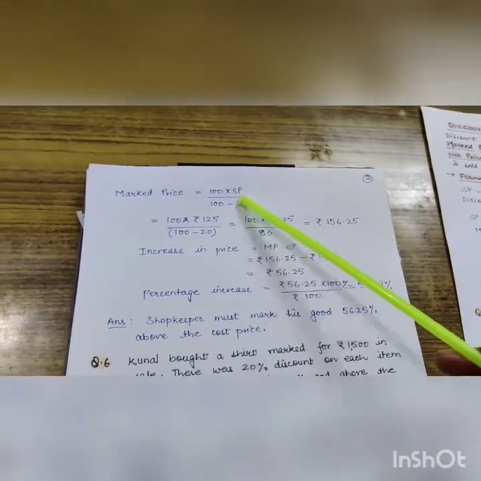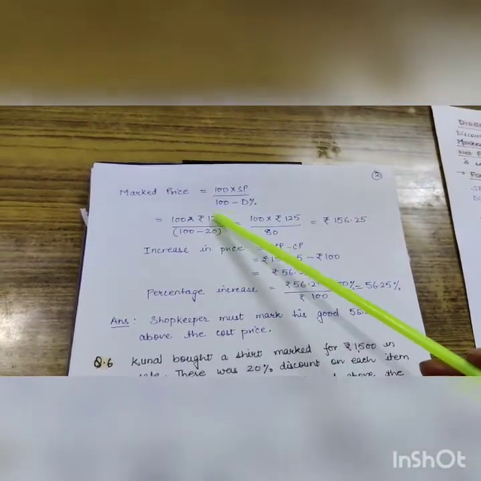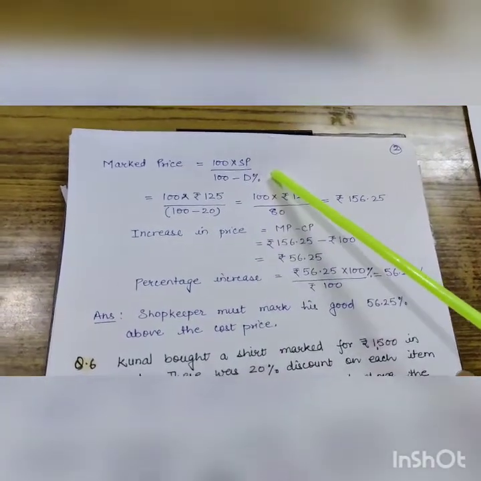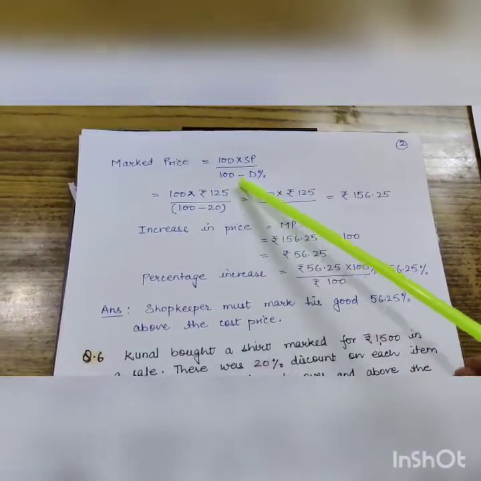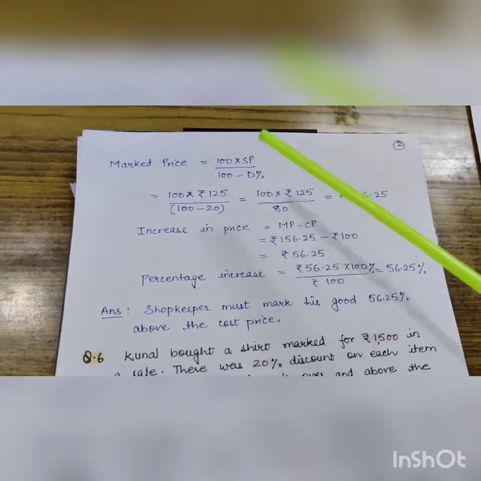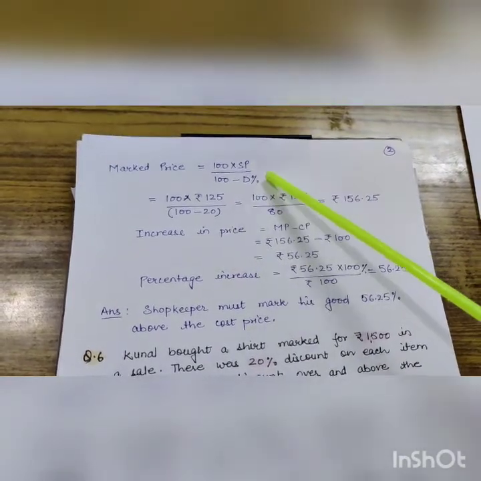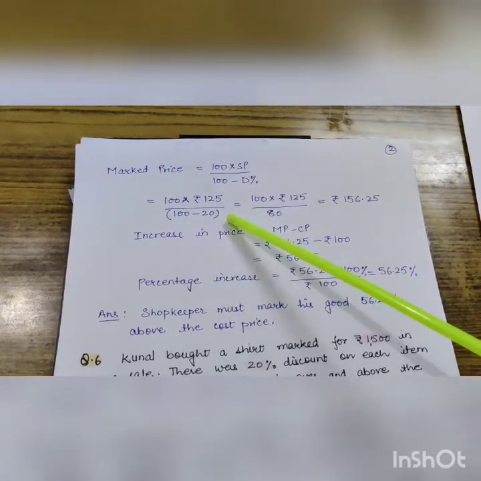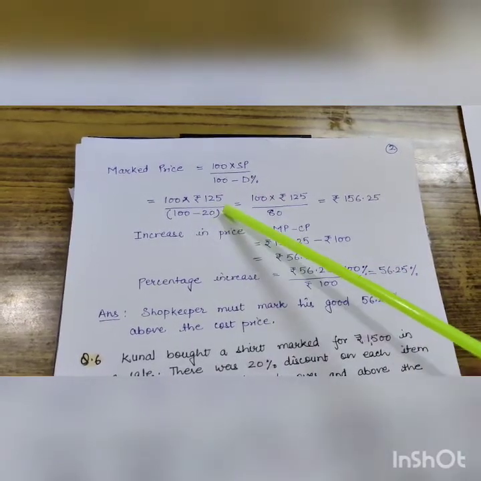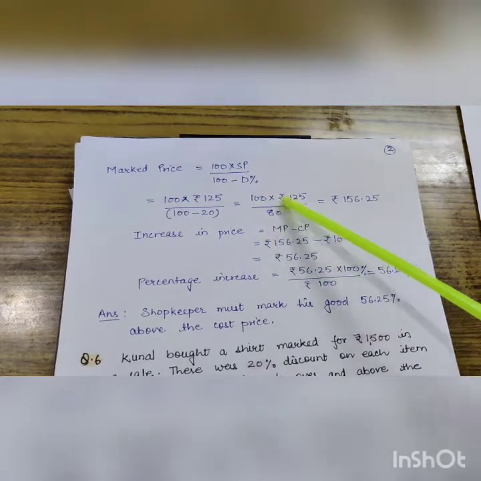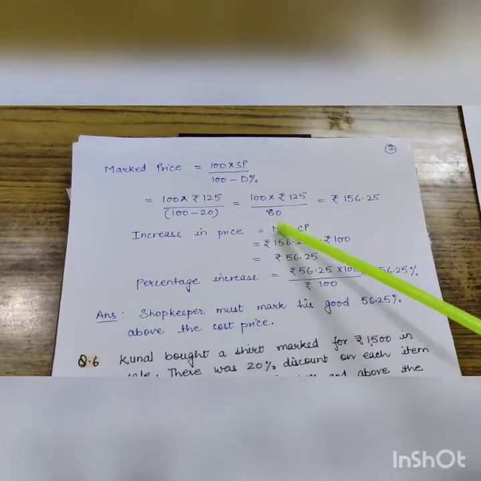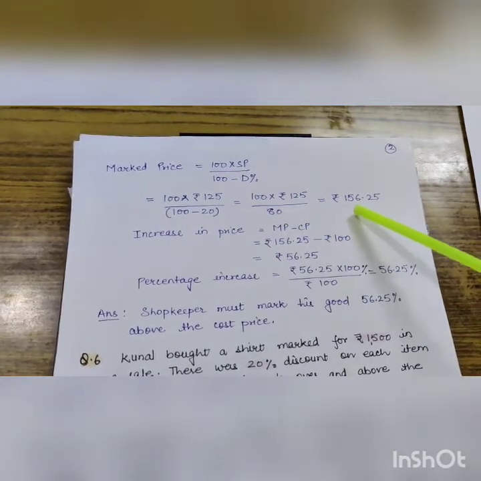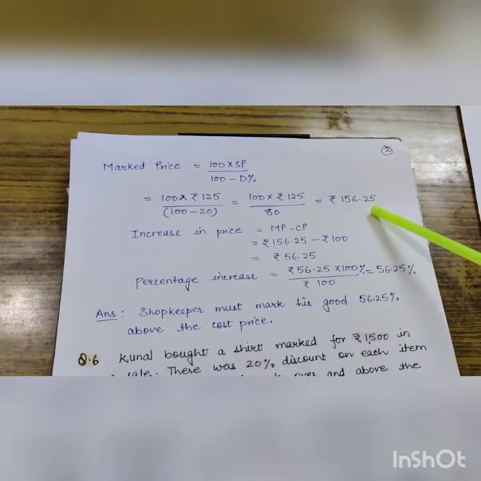Marked price is equal to 100 into selling price upon 100 minus discount percent. This is the formula. Now discount percent is given to us, and selling price we have already found. Substituting these two values, selling price is 125 and the discount percent is 20. Substituting the value, we have got 100 into 125 upon 80, and after calculating this, we have got 156.25.